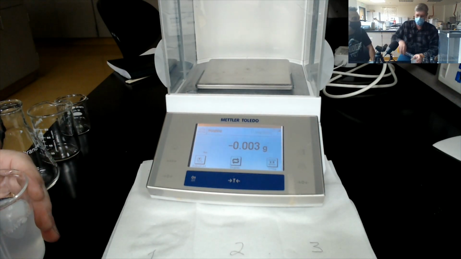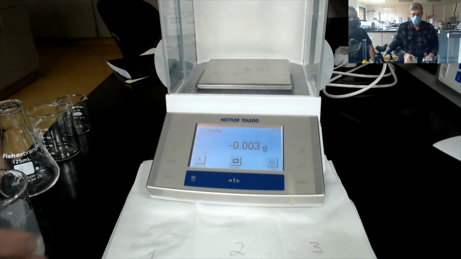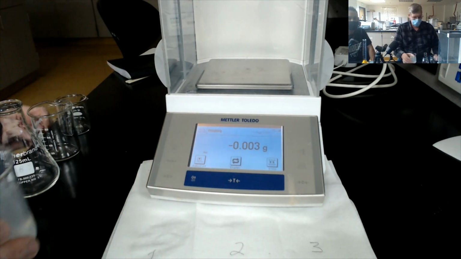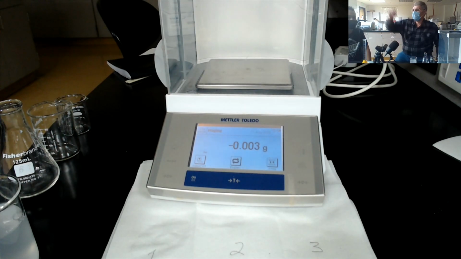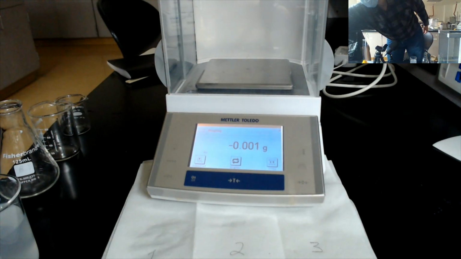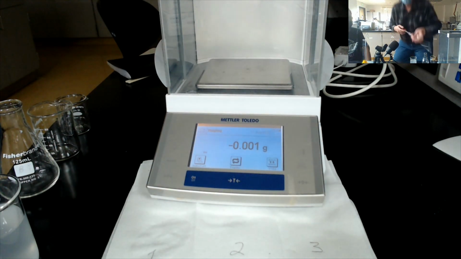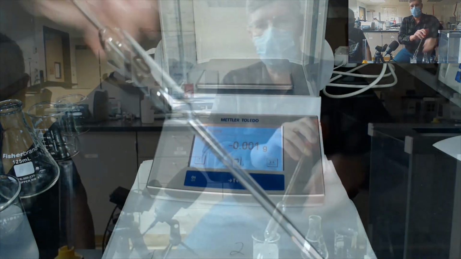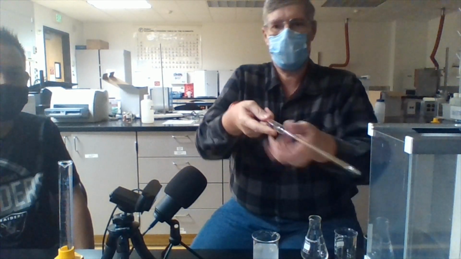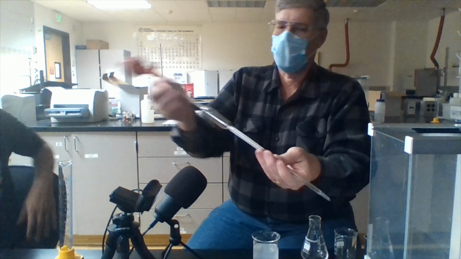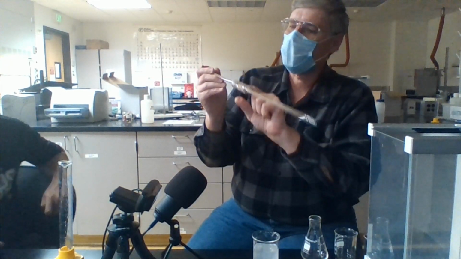We are now going to take the same unknown liquid and use a different measuring device for the volume. It's called a volumetric pipette. Volumetric pipettes have only one line on them.